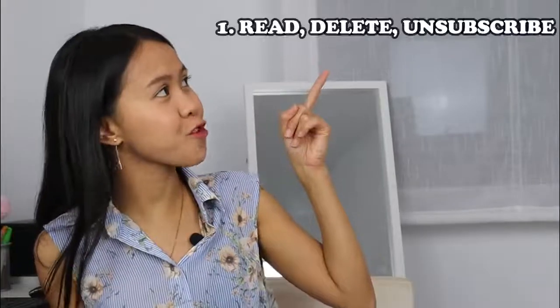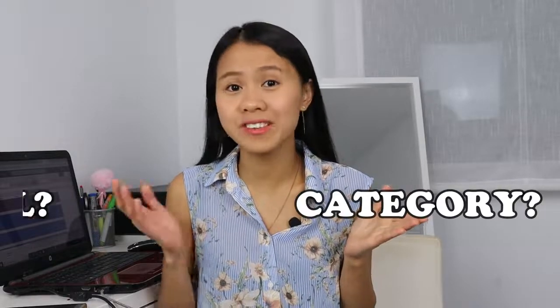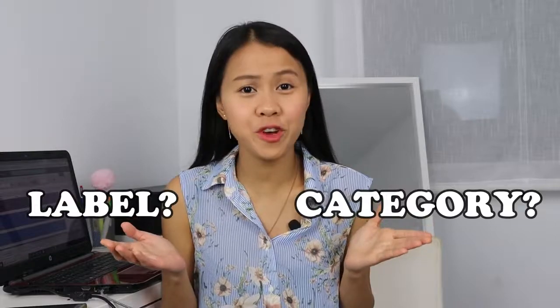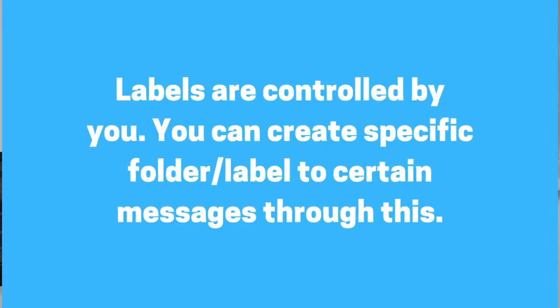So there you go. Now that we've already discussed the first step and the second step, we are now going to our third step, which is getting to know categories, labels, and colors. Before we proceed to the tutorial, let us first discuss what is a category and what is a label, and how the two are different from one another. Basically, a category is the automated attempt of Google to separate or segregate your incoming email messages. On the other hand, labels are controlled by the owner of the email. So let us go to our email to visualize what we are talking about.